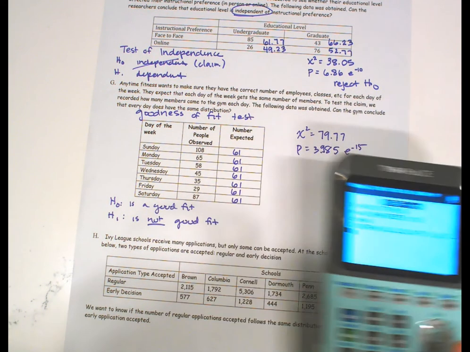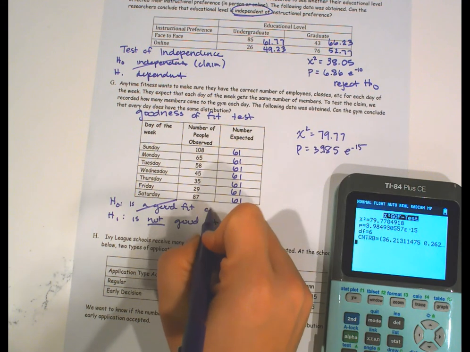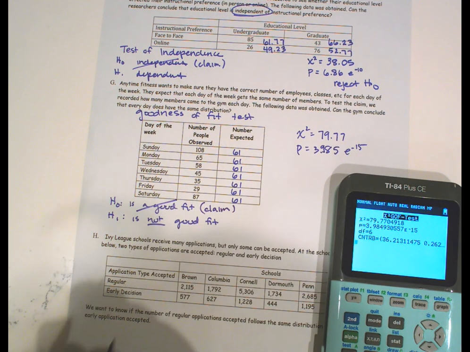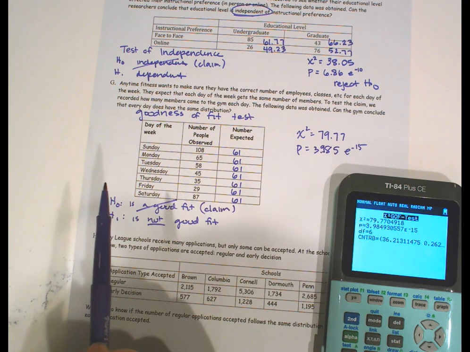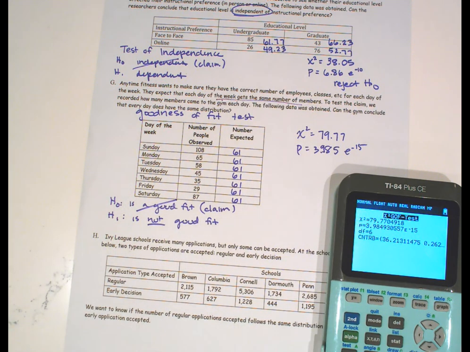So this gives me enough evidence to reject the null hypothesis, which is their claim. They claimed that each day gets the same number of members. So there's not enough evidence to support the claim that each day of the week gets the same number of members at the gym.